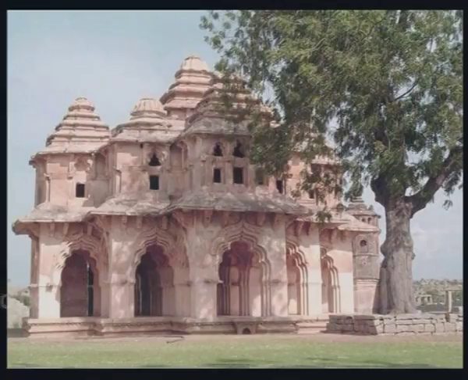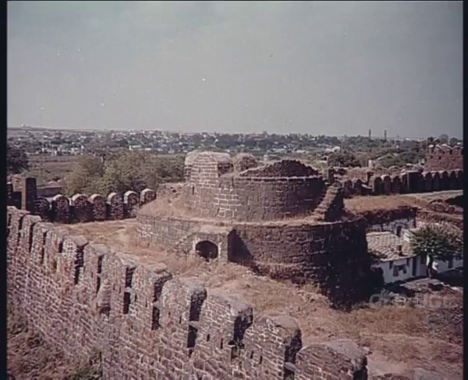I may even talk about the unusual technique adopted by the Bahmani sultans, who, in an effort to throw off the yoke of the Delhi sultans, tread their own independent way by emulating the styles of the Iranians, the Seljuks, or the Timurids.